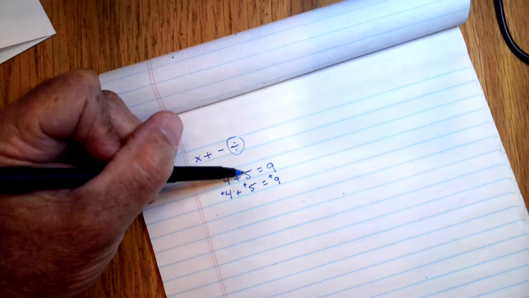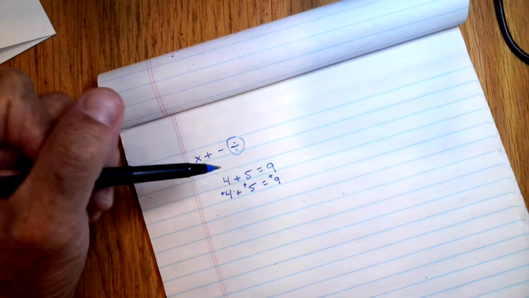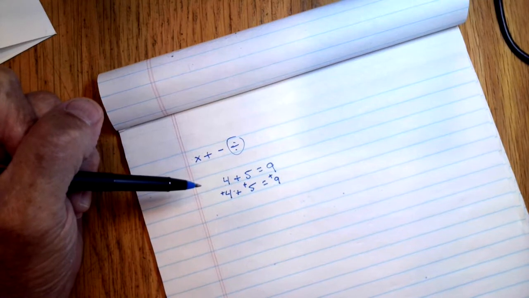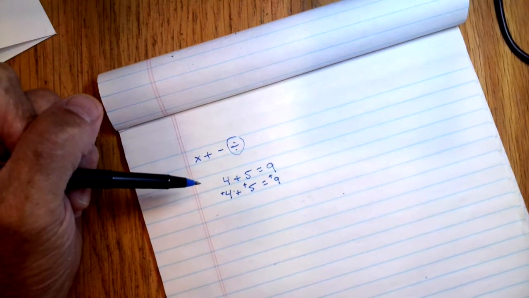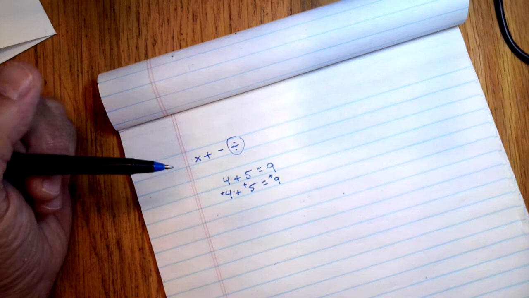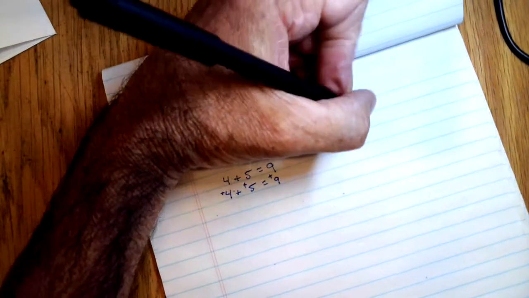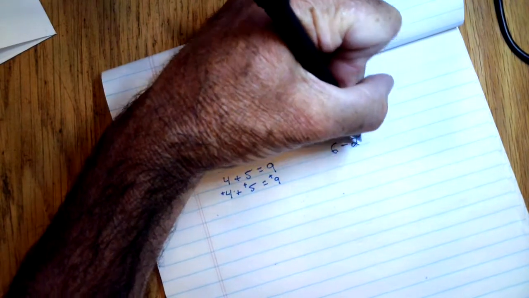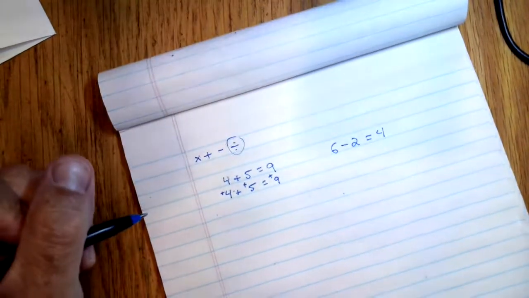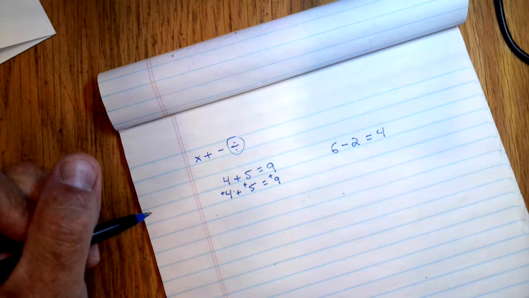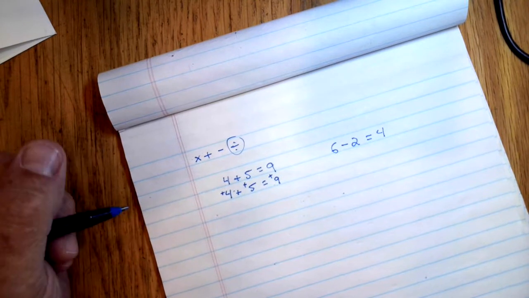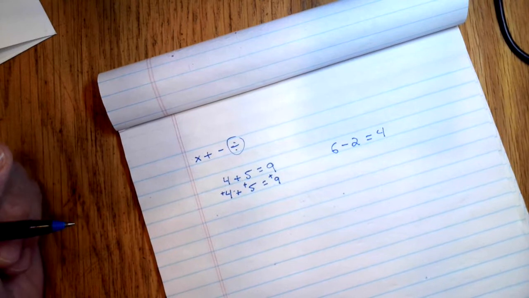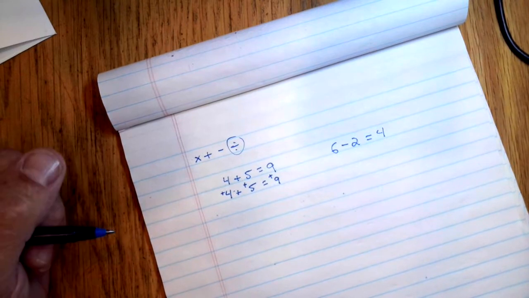So I have 4 plus a positive 5, and I end up with a positive 9. Again, we learned back in second grade 4 plus 5 equals 9, and we don't use these terms positive and negative. But what we do learn in first and second grade is that 6 minus 2 equals 4. And we use the concept of takeaway, or we say if you have 6 and you take away 2, then that's 4. And that's true.